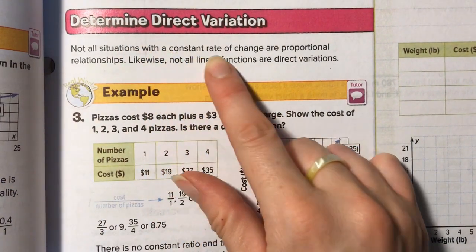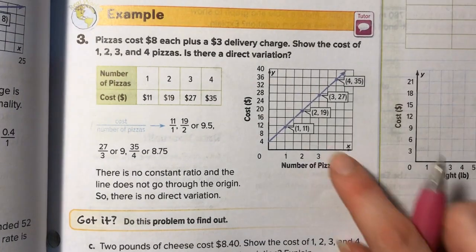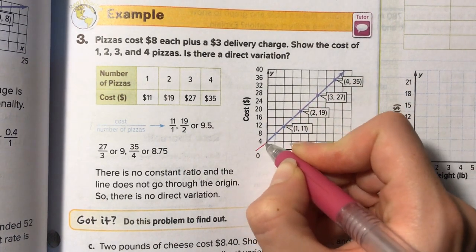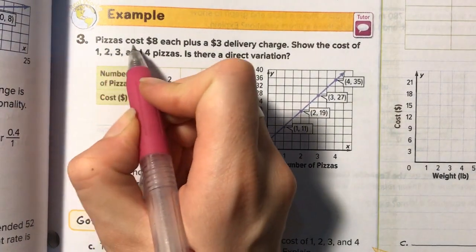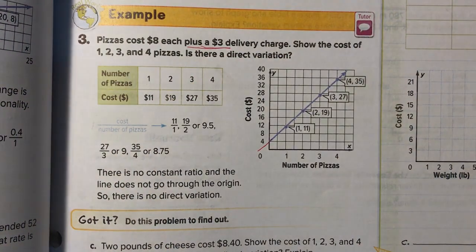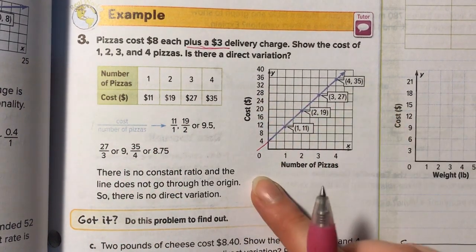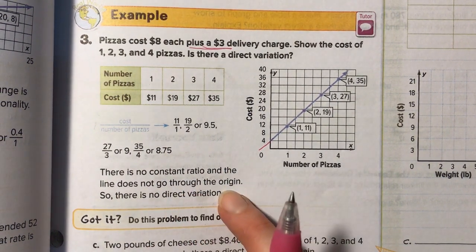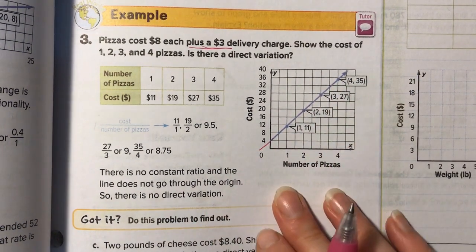Not all situations with a constant rate of change are proportional. Okay, so sometimes things aren't proportional, so you have to be tricky. Look here, it's a straight line, but if we extend this line, does it go through the origin? No, it does not. Why? Well, let's look at the problem. Plus a delivery charge. So this is throwing you off, right? The delivery charge is added on every time. So that is making it not proportional. There's no constant ratio. The line does not go through the origin. So this is not a direct variation. This is not a proportional relationship.